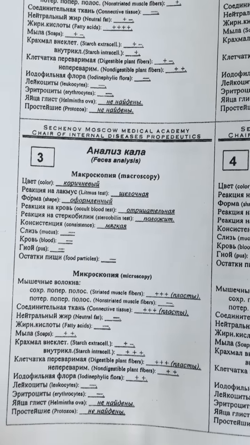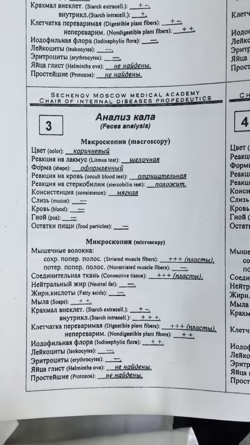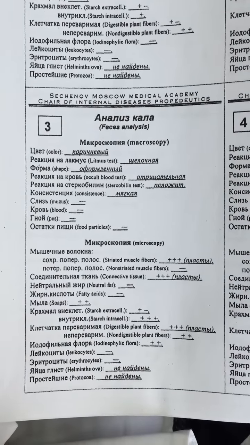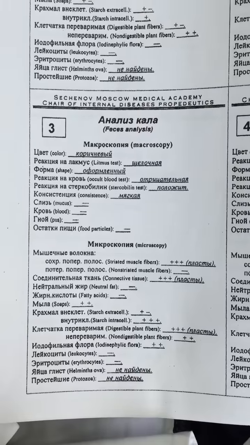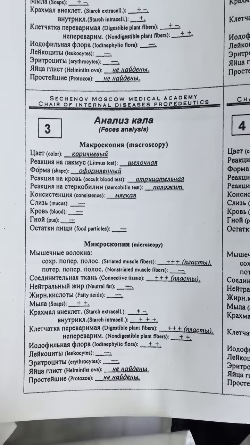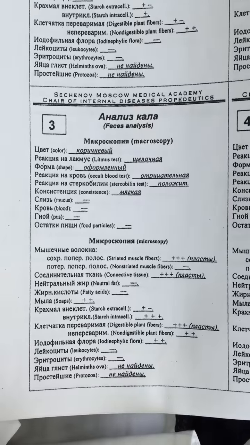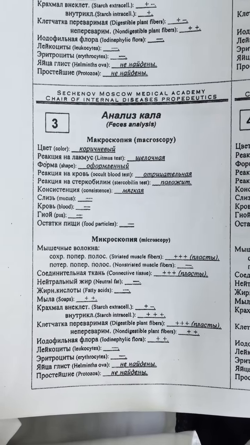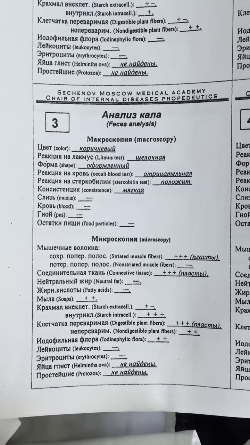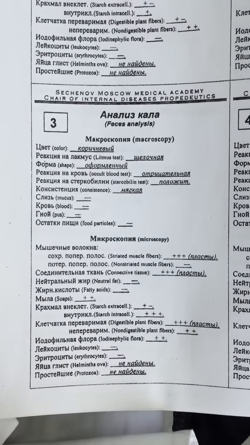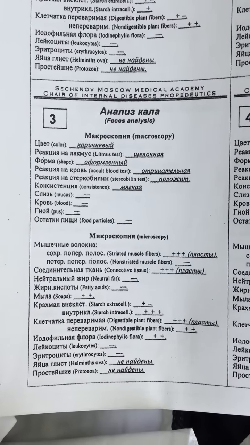Number 3, the color is brown, the reaction alkaline, the shape is normal, occult blood test negative, stercobilin test positive, consistence soft, yes, mucus absent, blood absent, pus absent, food particles also absent.